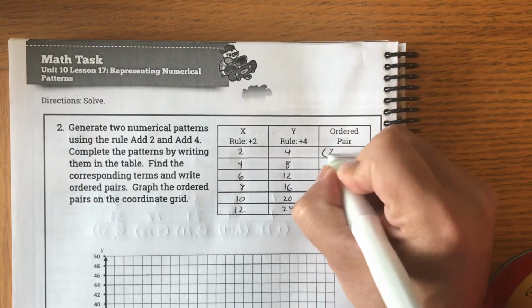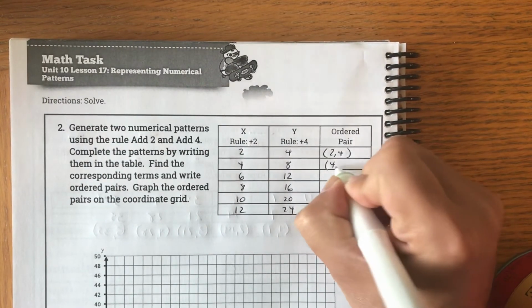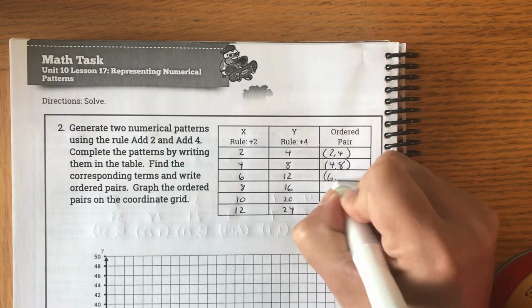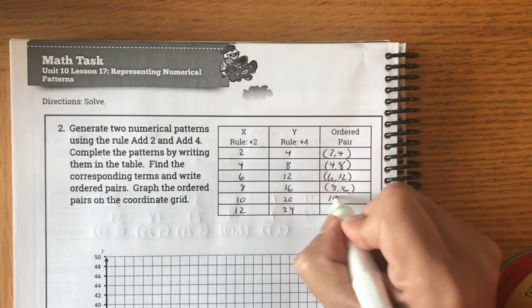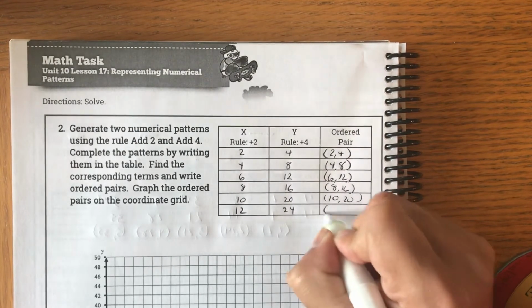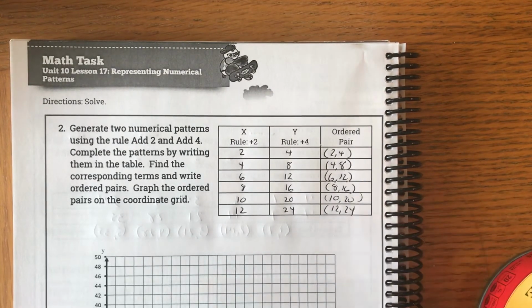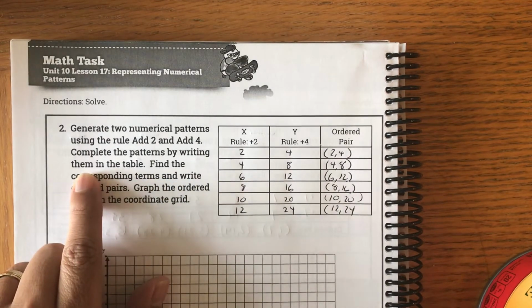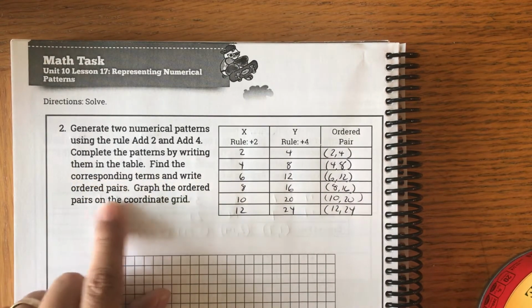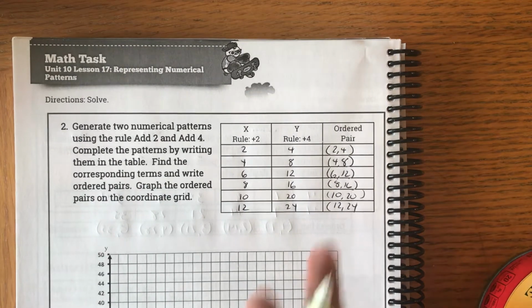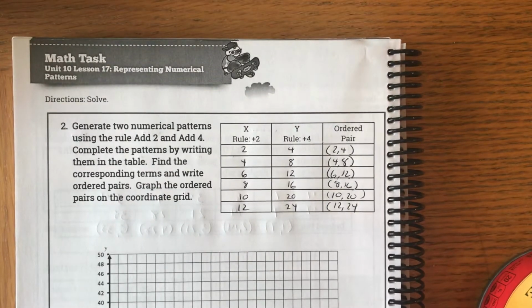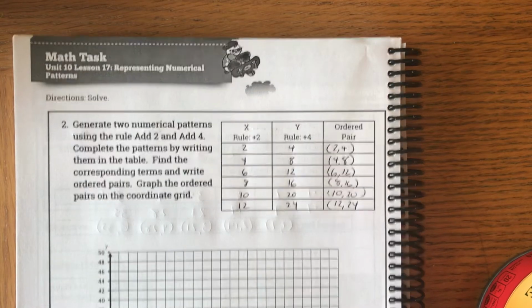We have 2, 4, 4, 8, 6, 12, 8, 16, 10, 20, and 12, 24. Okay, it looks like that's it, right? Then you just need to graph those onto the grid. Yeah, okay, pretty simple. And hopefully you can get that one.